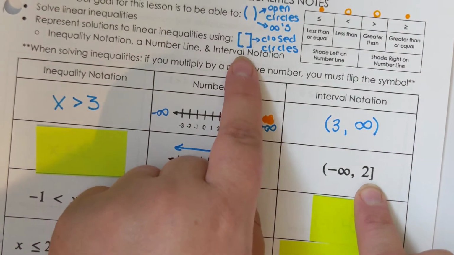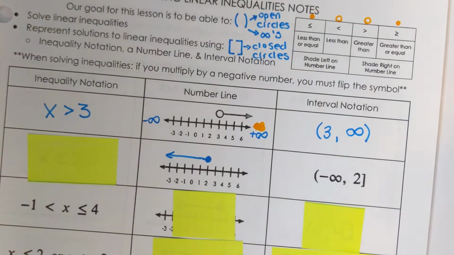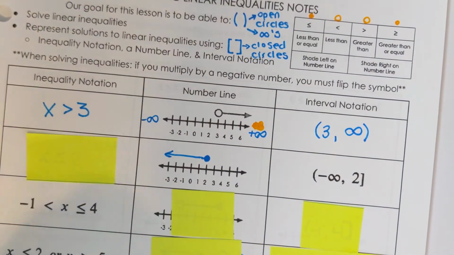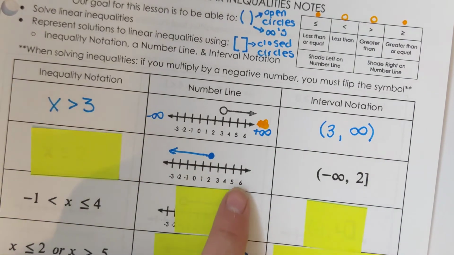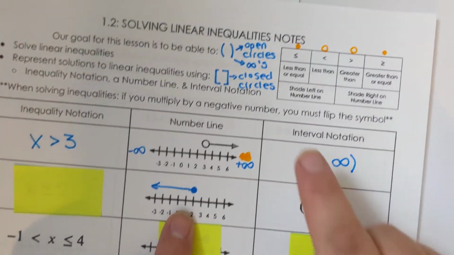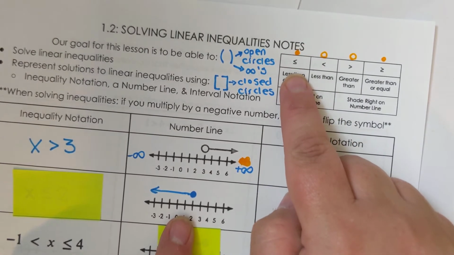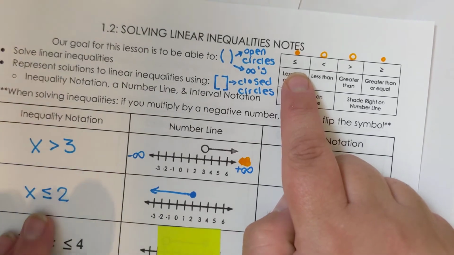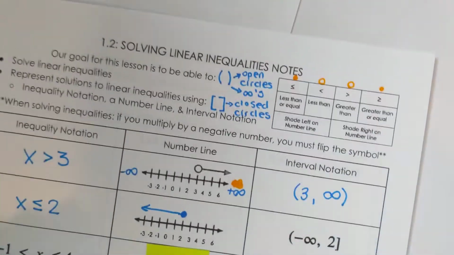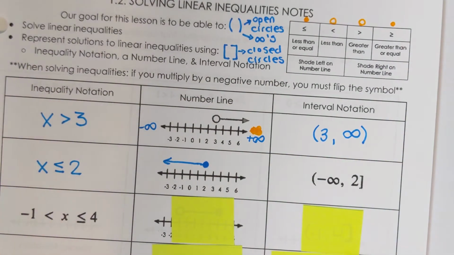And we use brackets with closed circles. Okay? Then I'm going to come over here, and we're saying that x is going to the left of 2. So it's less than. Less than in a closed circle is less than or equal to. So I get to put this symbol right here. Okay? Realize that all 3 of these are saying the same thing.